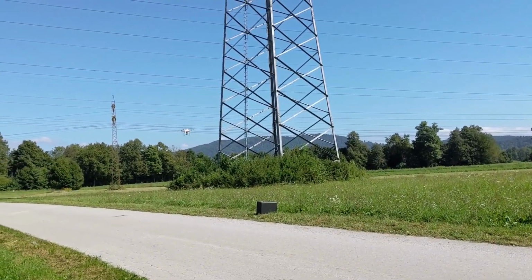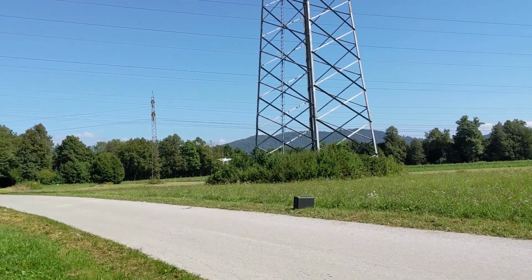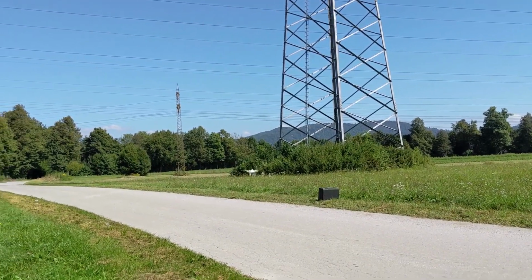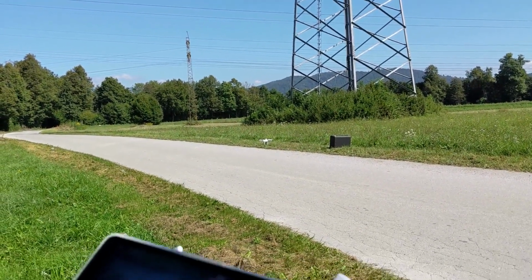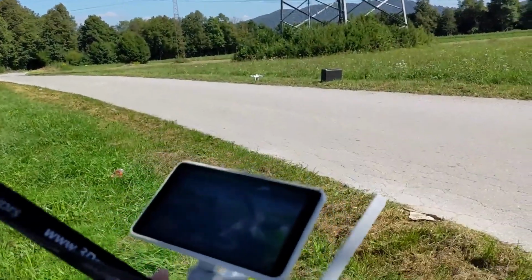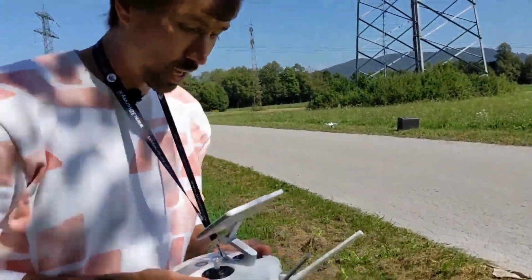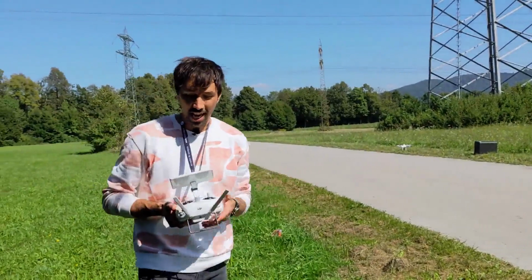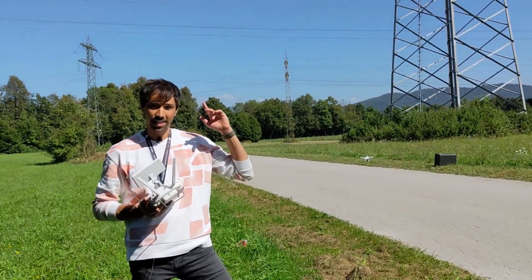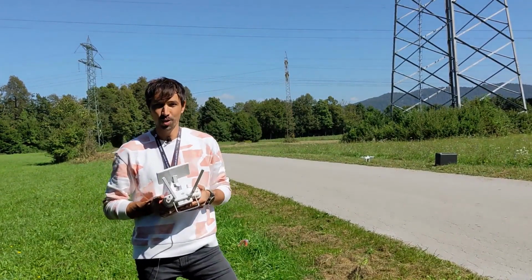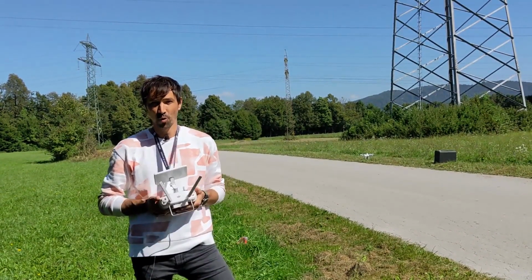For these purposes the fully automatic flight was more than enough. We see the drone is landing automatically, and after less than 10 minutes we finish our mission, and this is more or less everything from the field. Let's go back to the office, start with the processing, and show you some real results.